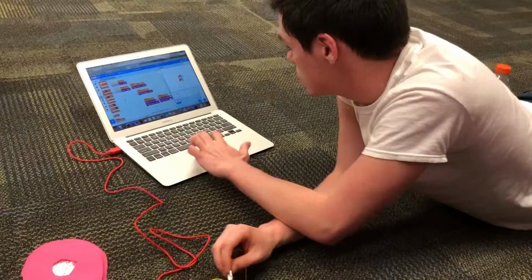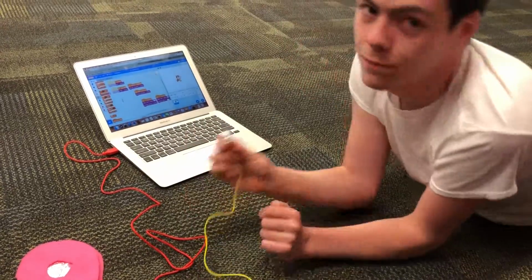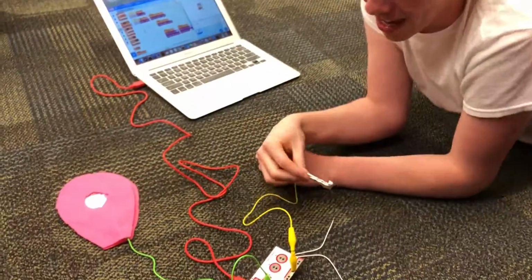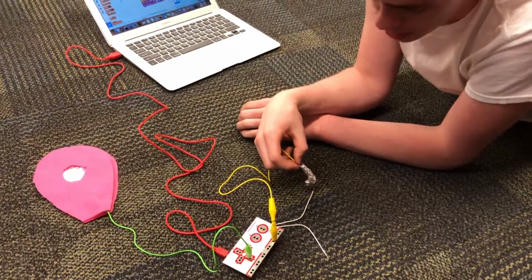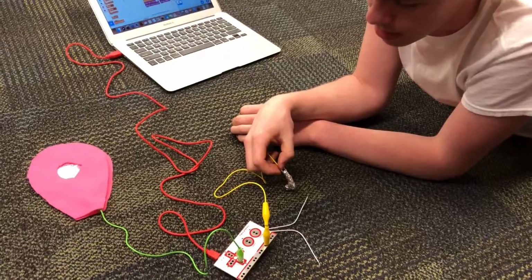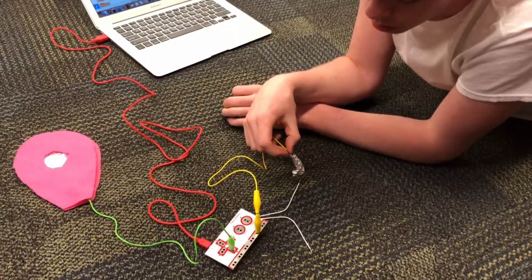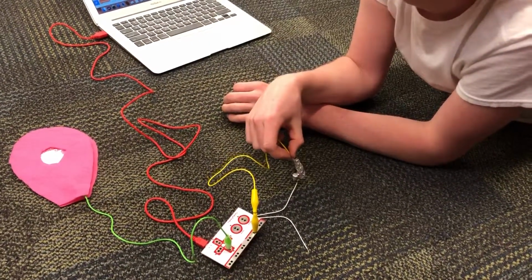And then what we can do is this right now is in the key of B major, and we can raise or lower it by a half step. So let's say I want to put this in D major.